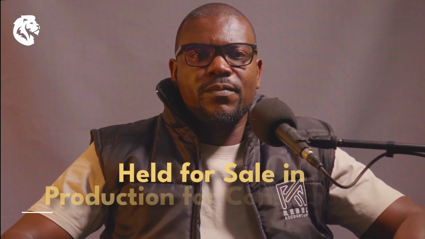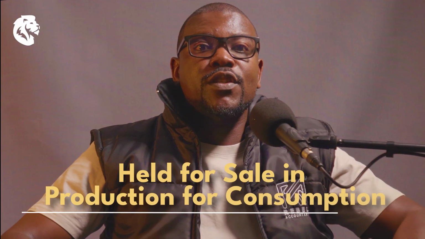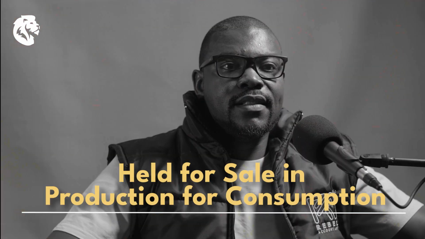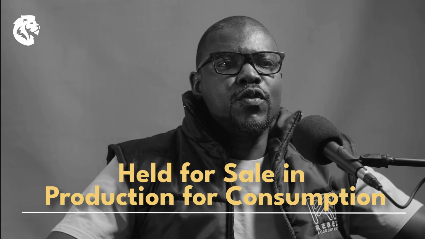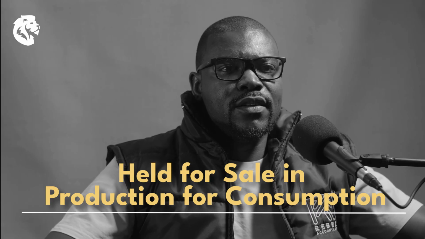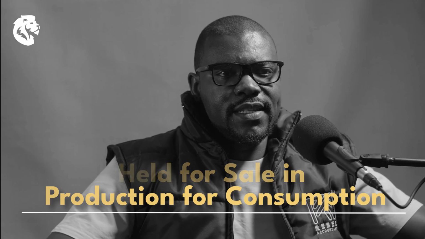Inventories are current assets held for sale in the ordinary course of business, in the process of production for such sale, or in the form of materials or supplies to be consumed in production or in the rendering of services. Some items meet this definition in principle but are excluded from Section 13.